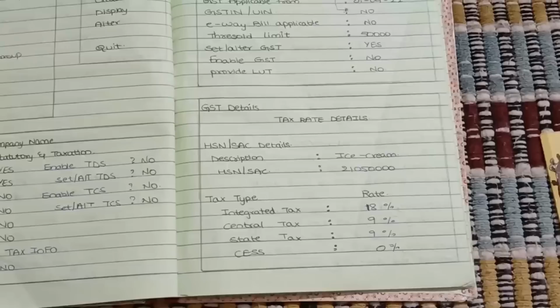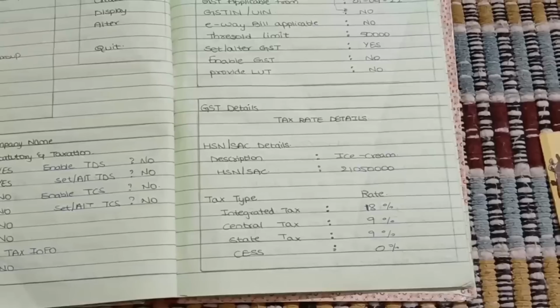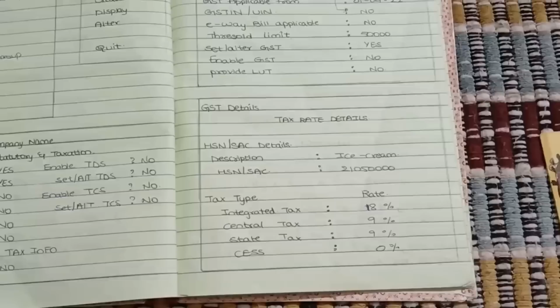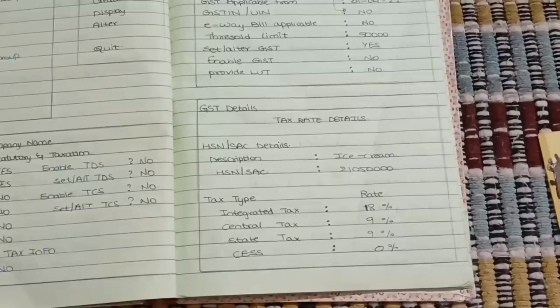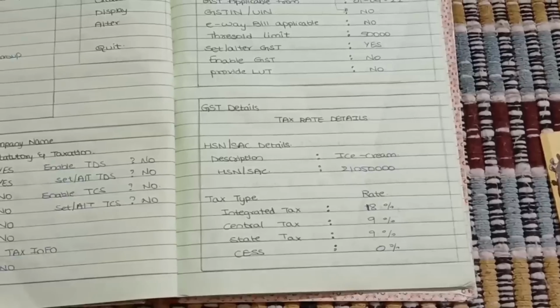Without these 7 screens in your booklet you can't score O grade, and without attempting any screens, without drawing any screens in your booklet, you can't even pass GST. I hope you have got full clarity about the GST screens. Hope everyone understood. If you are not understanding anything, you can comment down in the comment section.